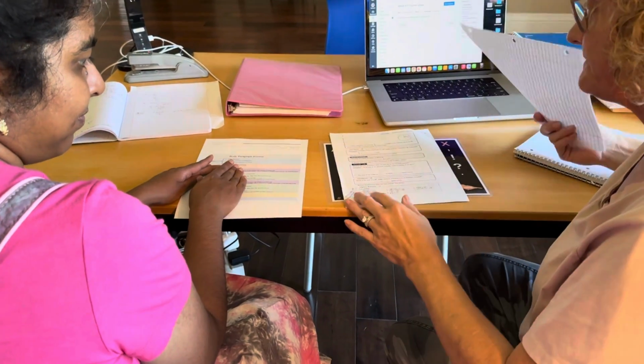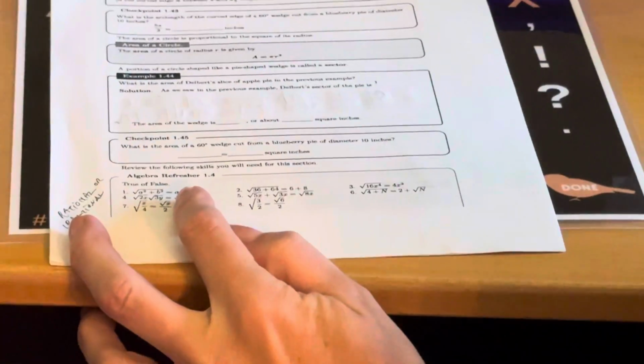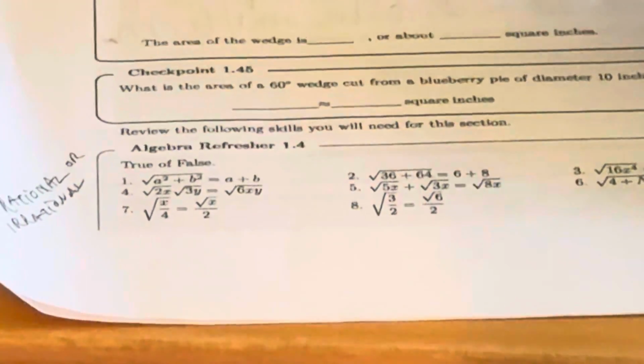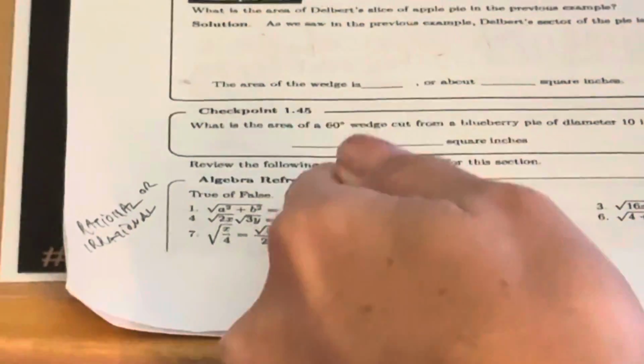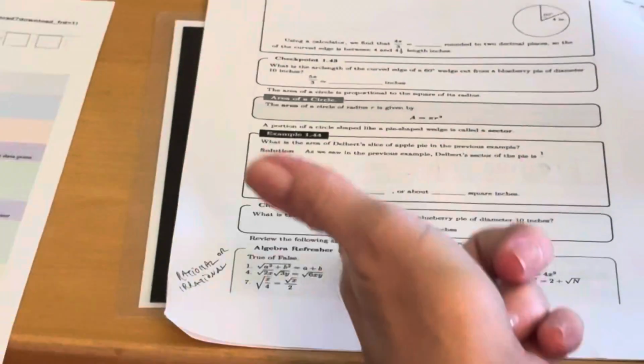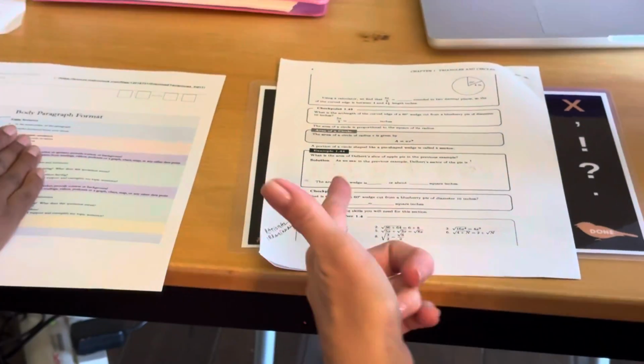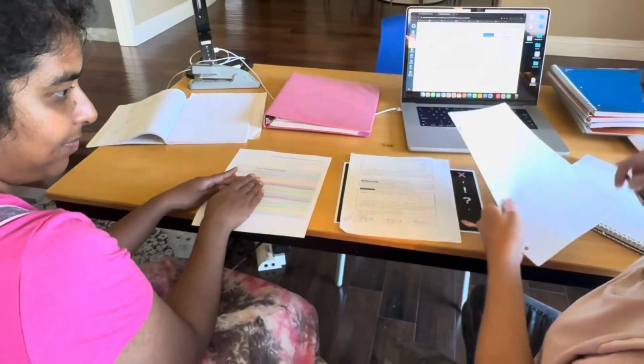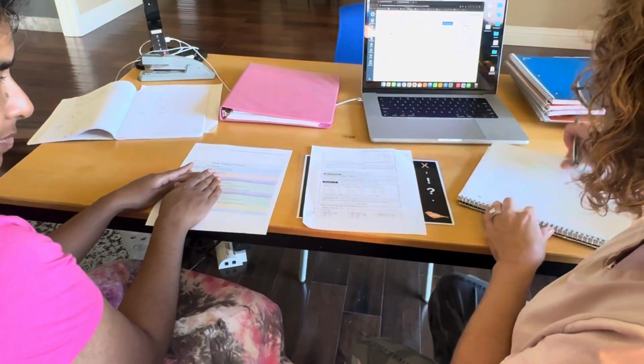...asking is if these equations are true or not true. So does the left side equal the right side? If the left side equals the right side, then it's true. If the left side does not equal the right side, then it's false. Okay? Which I'm sure you probably already know.